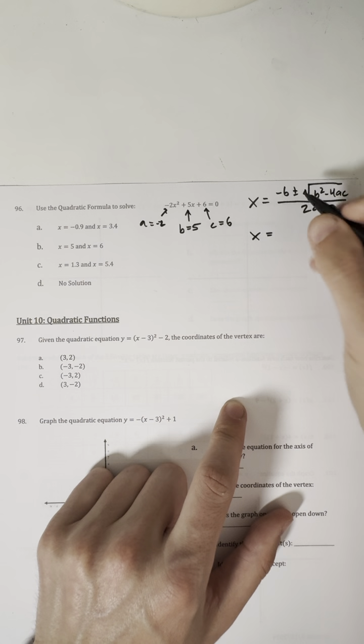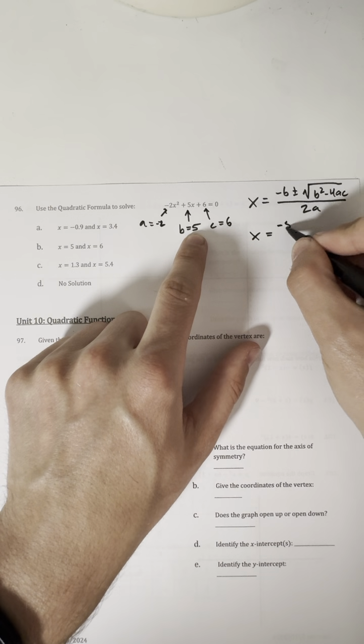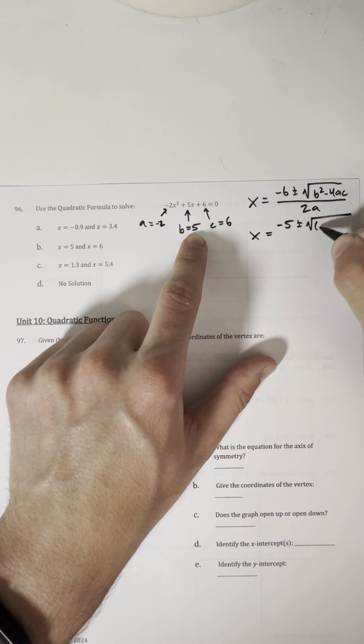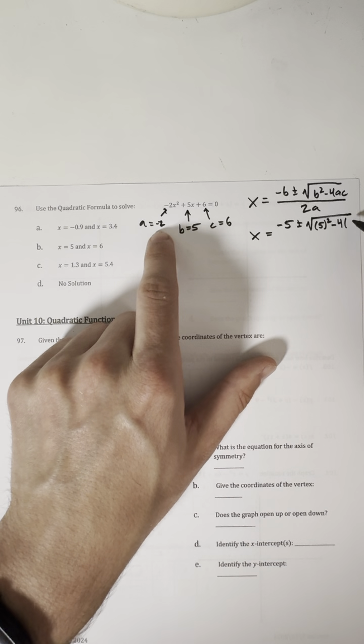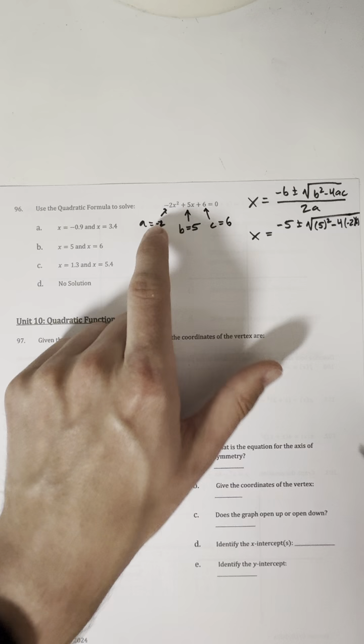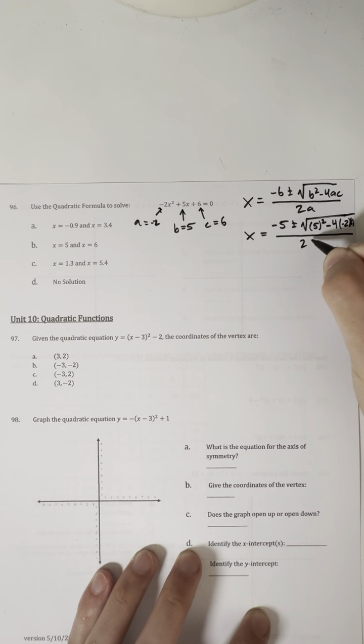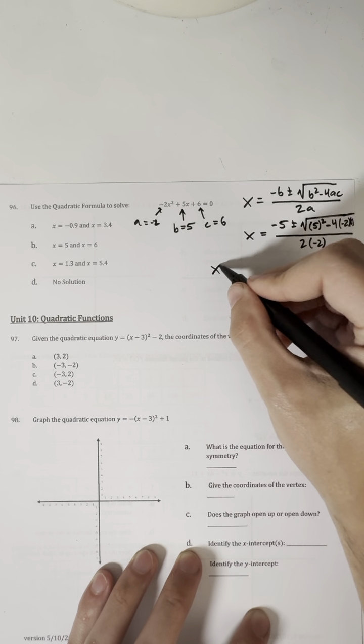I plug things in. -b means -5 plus or minus square root of b squared means 5 squared minus 4 times a, which is -2, times c, which is 6. Oh, I'm running out of space. All over 2 times a, which is -2. All right, let me move to the left so I have room.